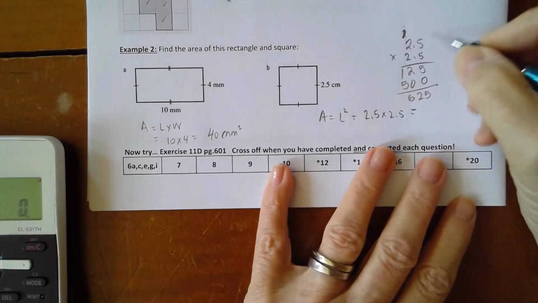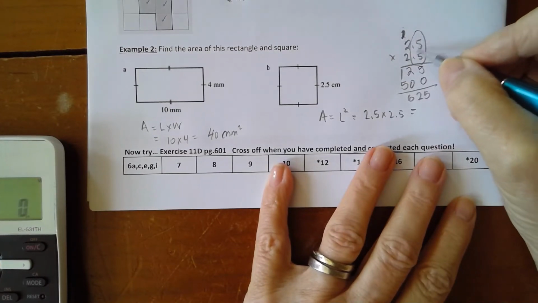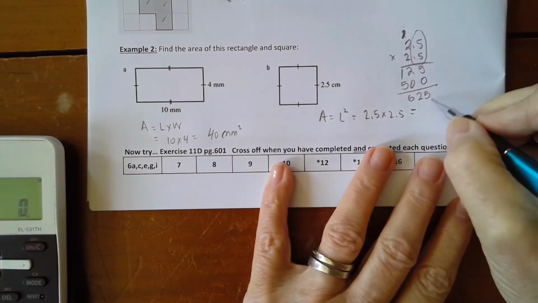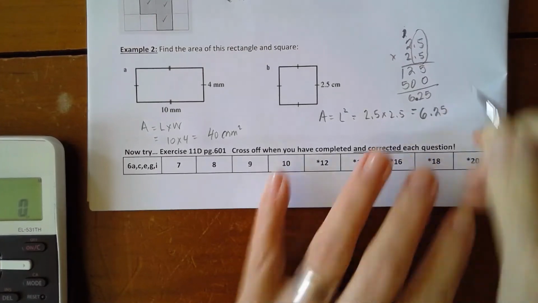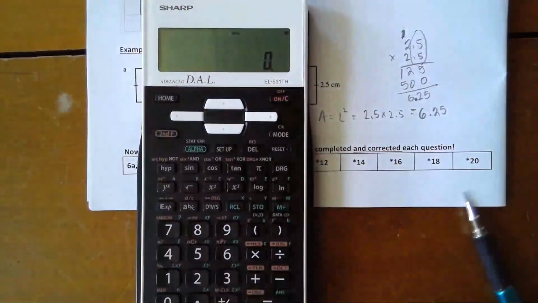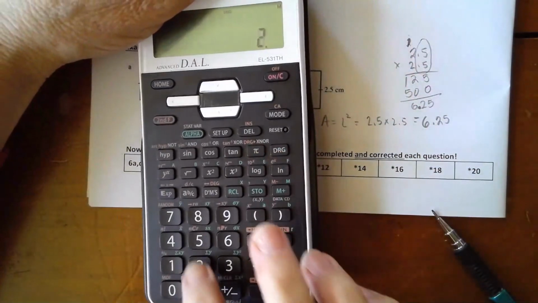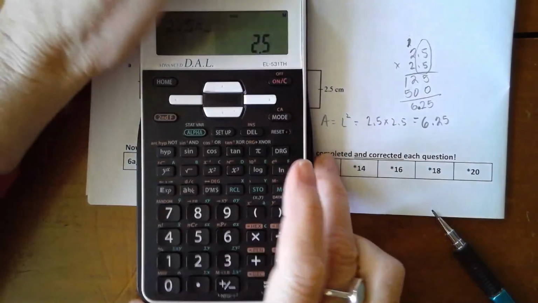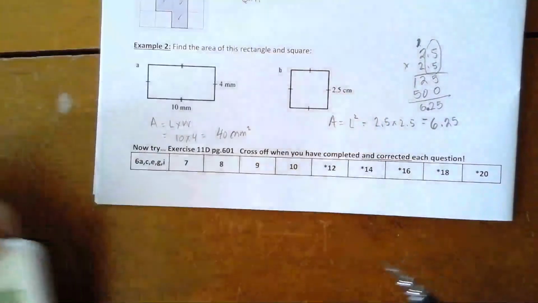Now, here's how it's different. I need to take account of these two numbers that are to the right of the decimal place, or behind the decimal. There's 2 of them there, so in my answer there have to be 2 of them. The 2 and the 5 have to be behind. So 2.5 times 2.5 gives me 6.25. There's your work.